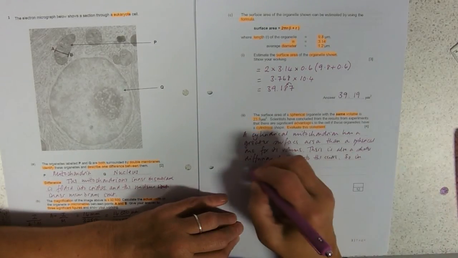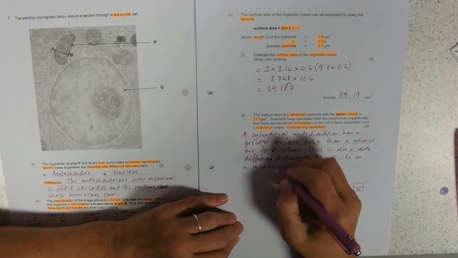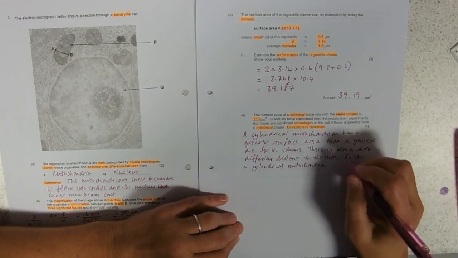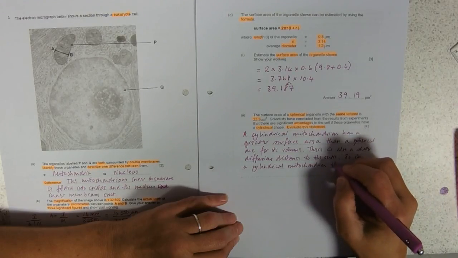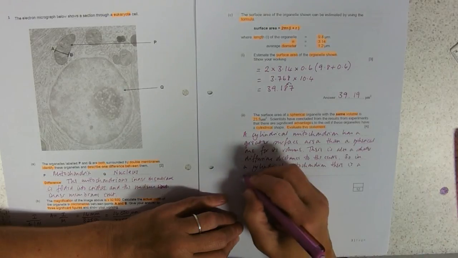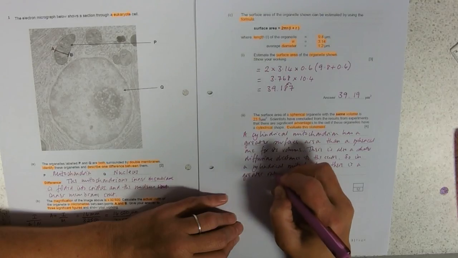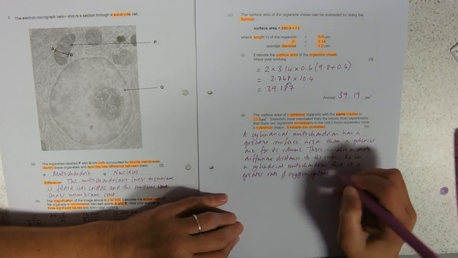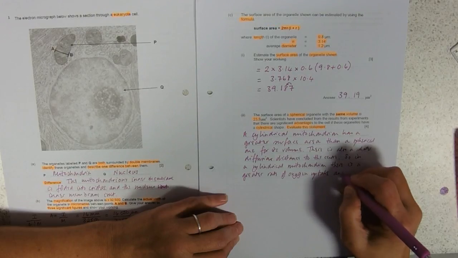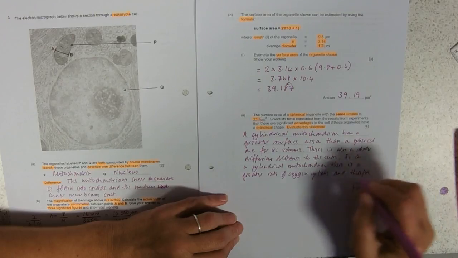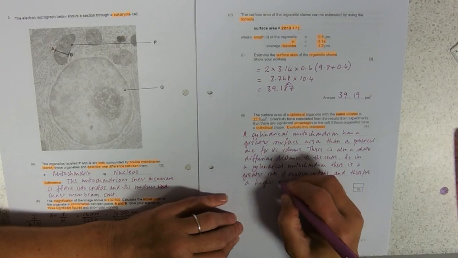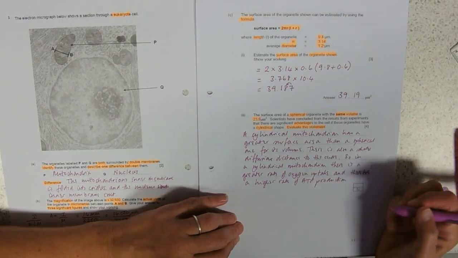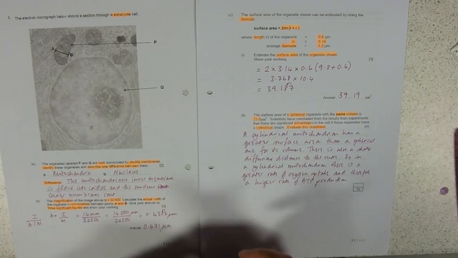So, in a cylindrical mitochondrion there is a greater rate of oxygen uptake or diffusion into the organelle, and therefore a higher rate of ATP production, or you could say of respiration, or you could say of energy release. And that's their job, isn't it, to release energy.